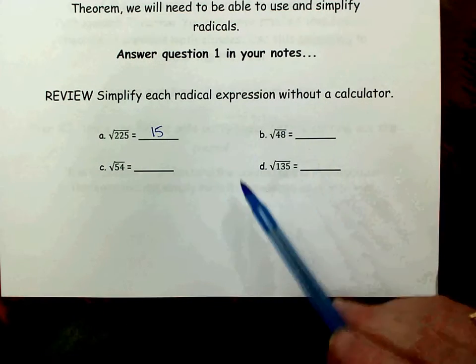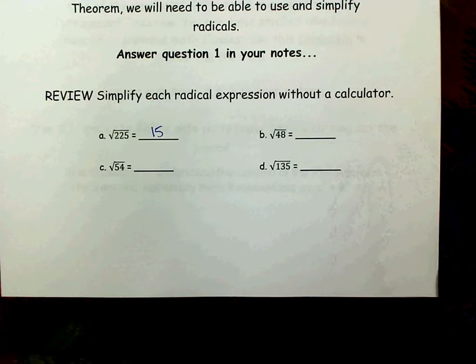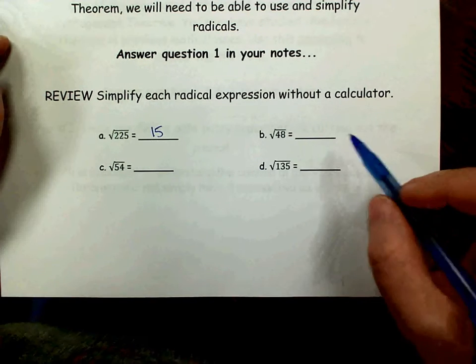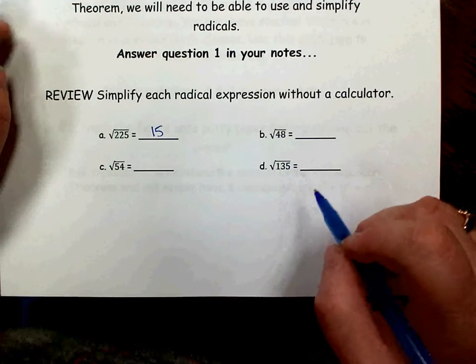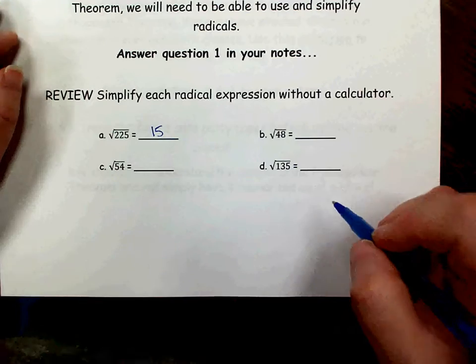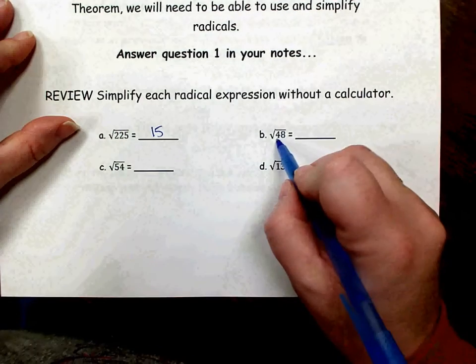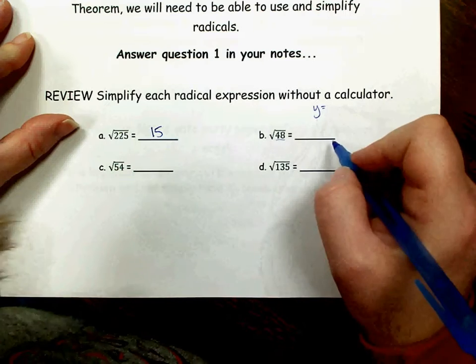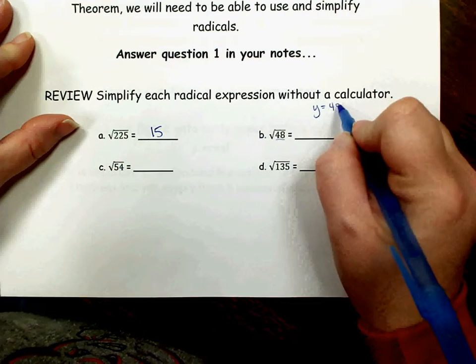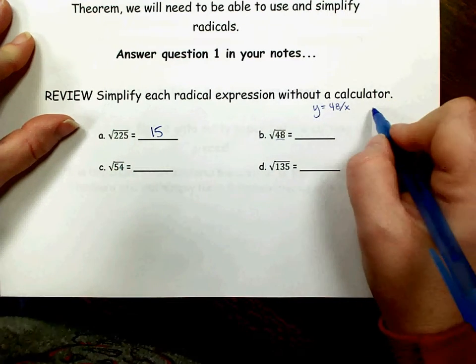Now, if you don't know all the factors, which most people would not, of every single number, you can use your graphing calculator. I know it says without a calculator, but I'm going to show you how to use your graphing calculator to help you find those factors. So whatever number is under the radical, you can go to your y equals on your calculator, put that number divided by x, and then look in the table.